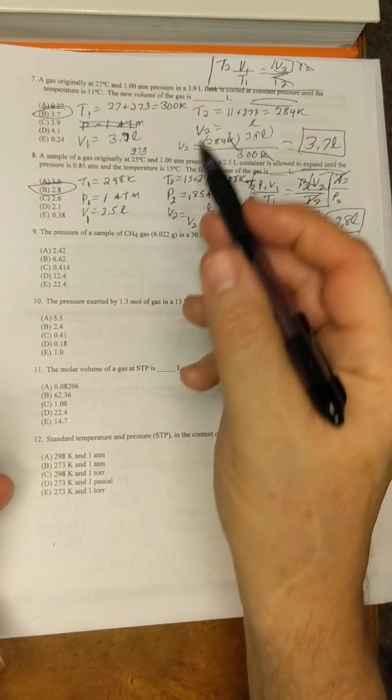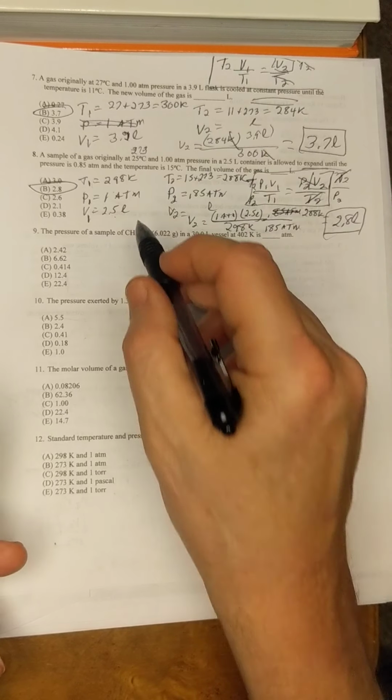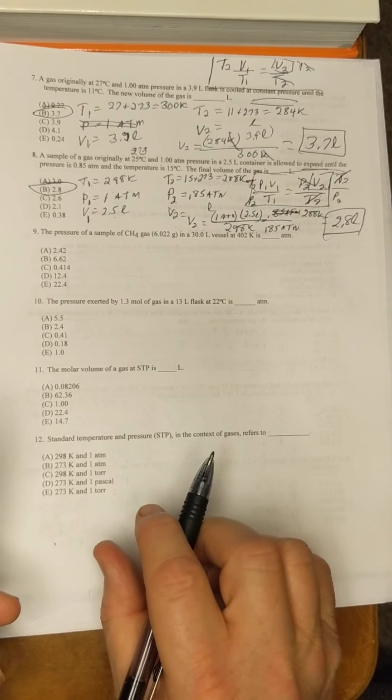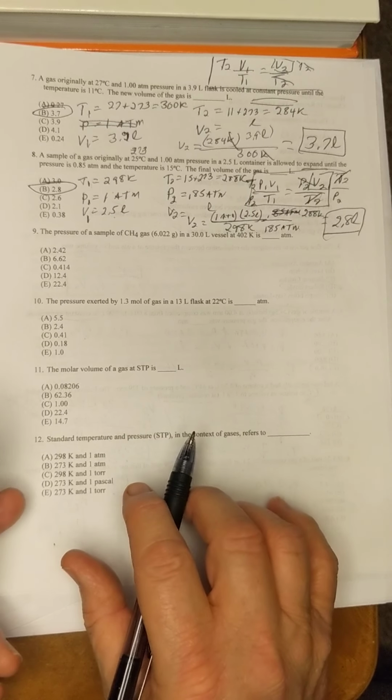Check. If you're doing a worksheet like this, you should have all your work shown. Okay. If you don't feel comfortable filling it out on this, just pull out a notebook and do all your work in a notebook. Okay.